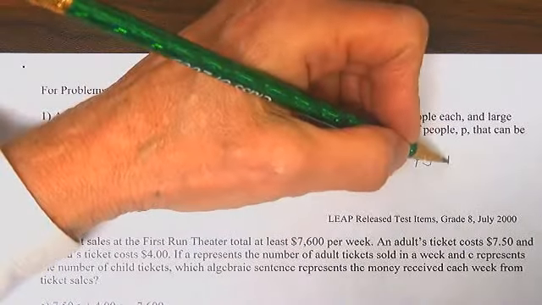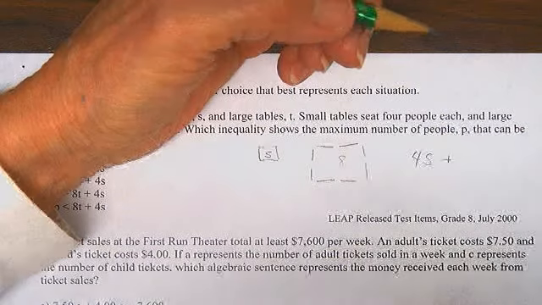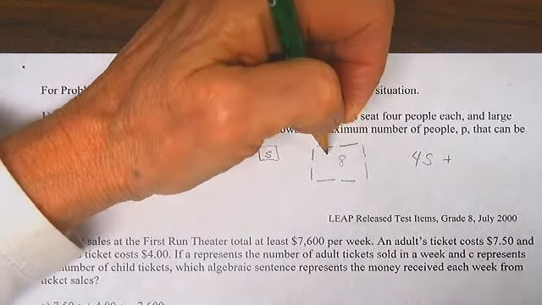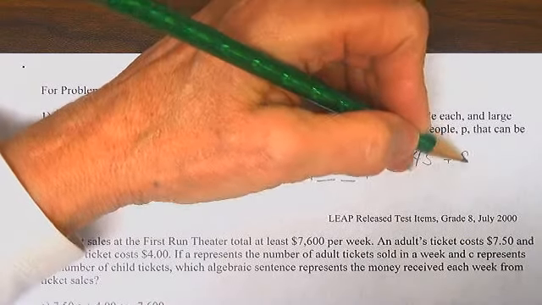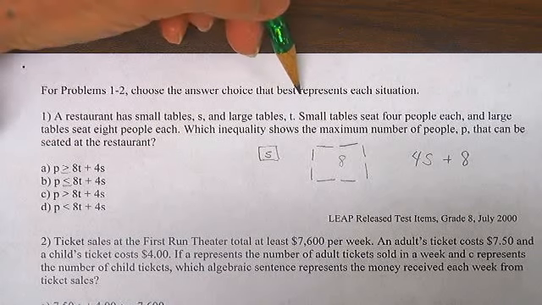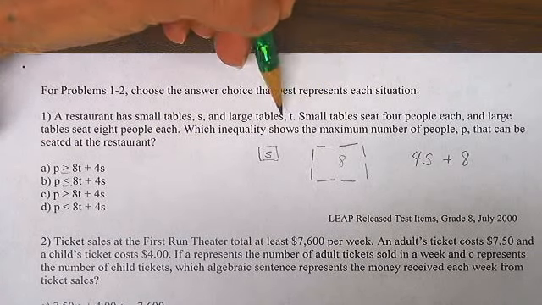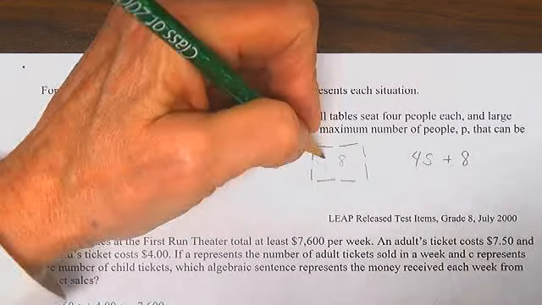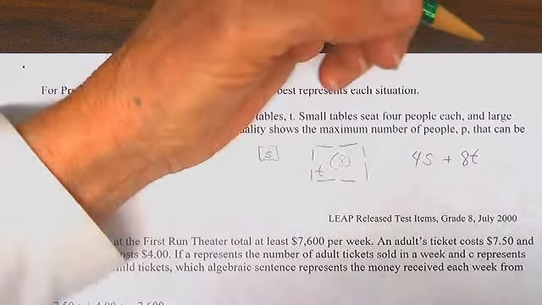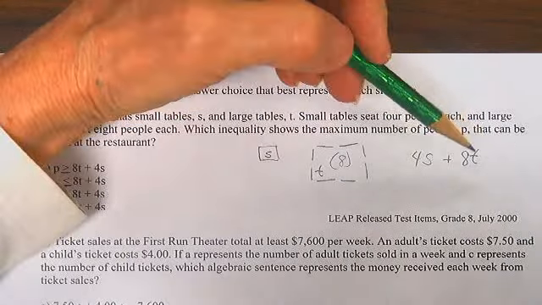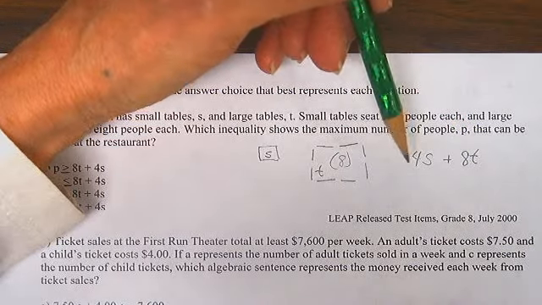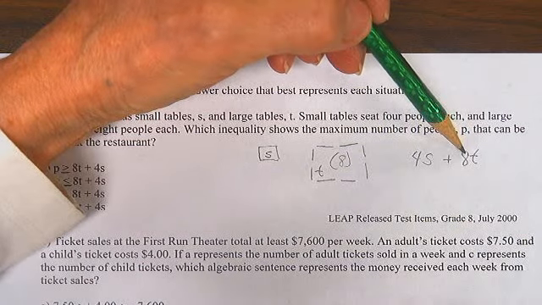But we also have some tables for 8, and 8 times t, that's the maximum number of people, right? We can put 4 folks at every small table, we can put 8 folks at every big table.